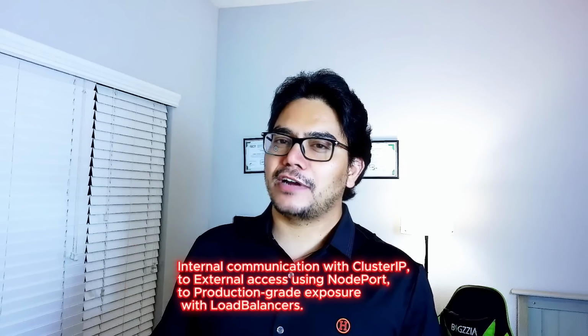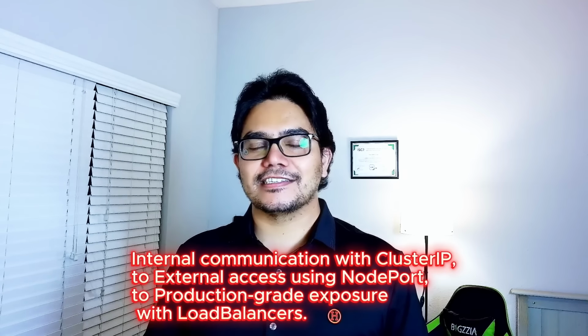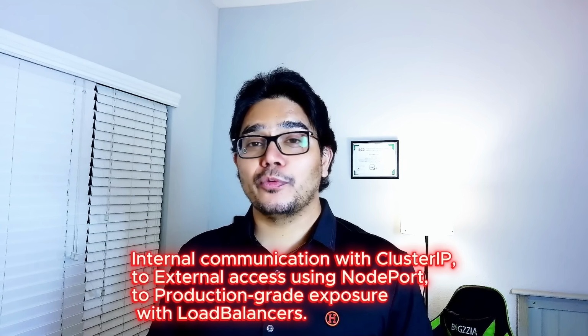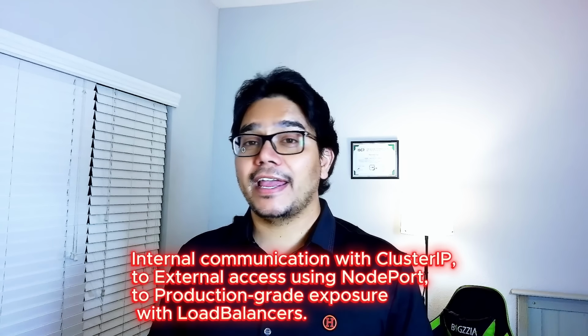And just like that, you have now seen how Kubernetes services really work. From internal communications with ClusterIP to external access using NodePorts, all the way up to the production grade exposure with load balancers. But here's the thing, we have only seen the old way of thinking about the traffic flow because Kubernetes didn't stop evolving here.